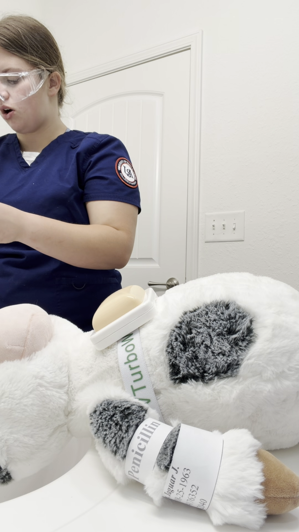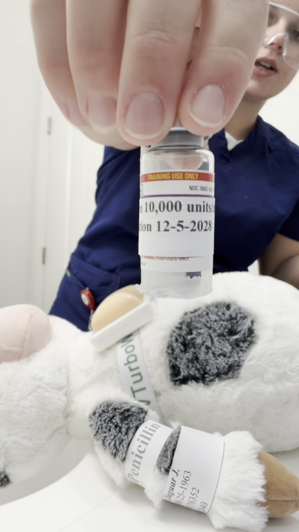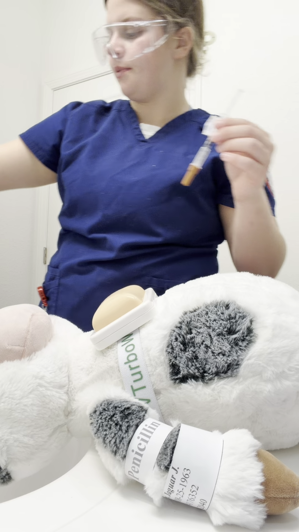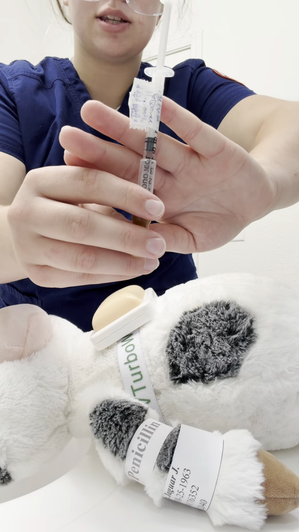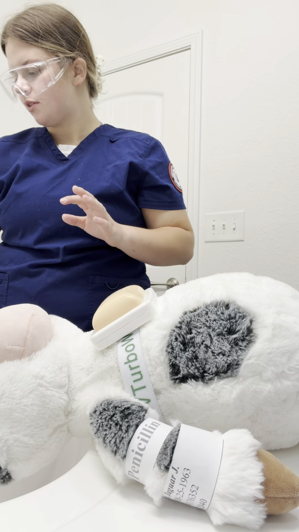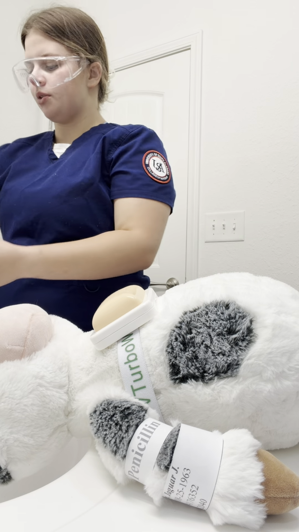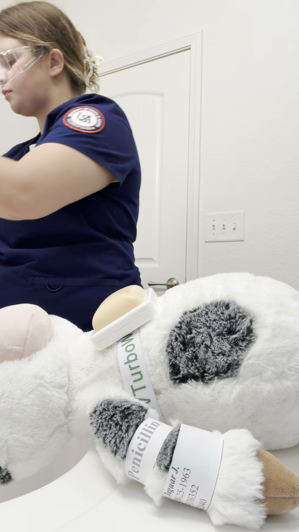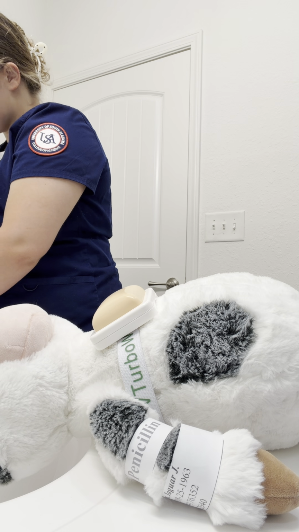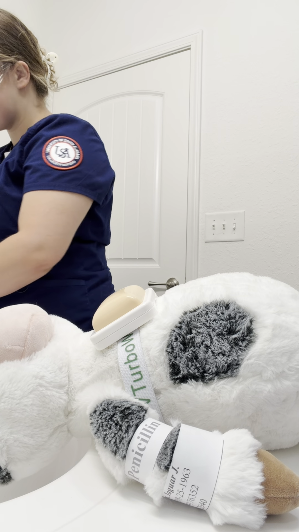So again, our concentration vial, 10,000 units per milliliter. So we drew up half a milliliter to get 5,000 units for our patient. And then again, here on the MAR, you can see where it says heparin, 5,000 units. I apologize.